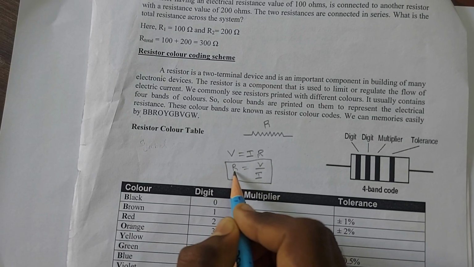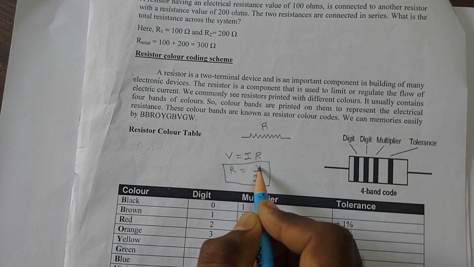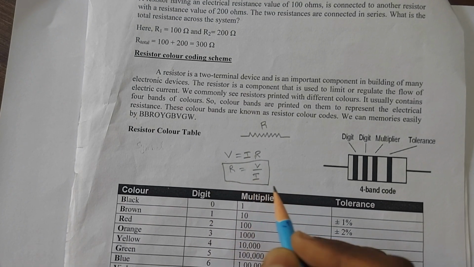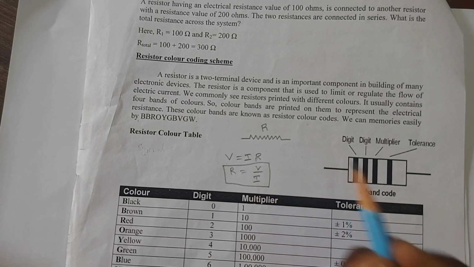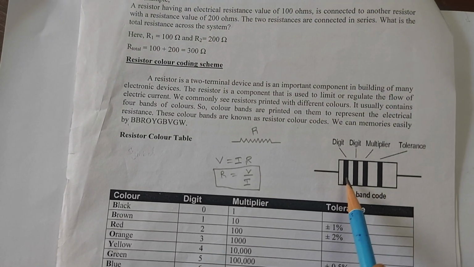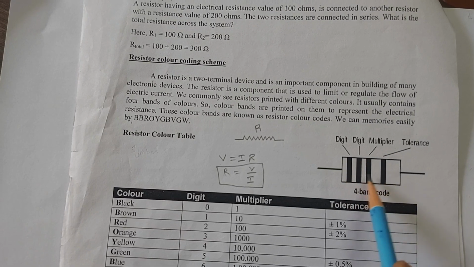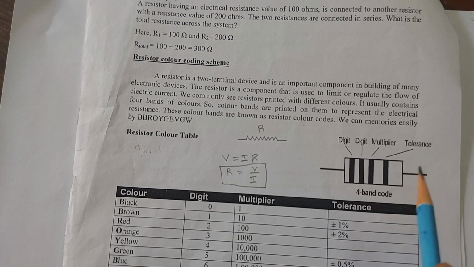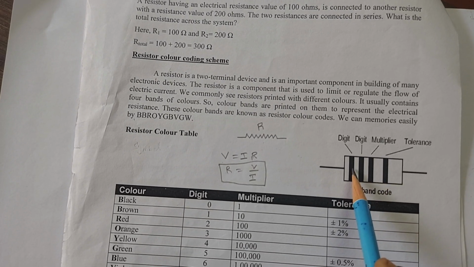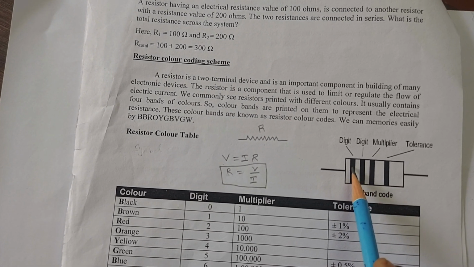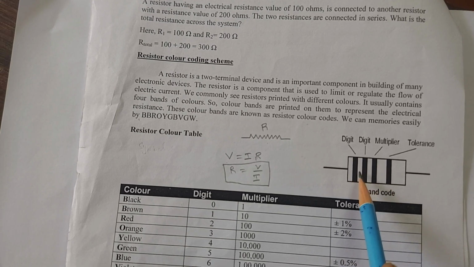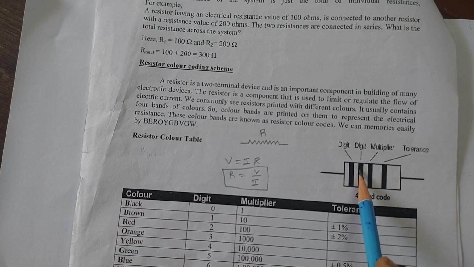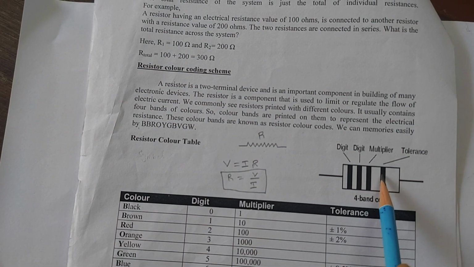So here the resistance is directly proportional to the voltage, as well as inversely proportional to the current. So this is the resistance normally drawn like this. This is the symbol, but the real resistance looks like that. So it has different colors. Each color mentioned has a different name. So this is one color, this is another color, this is another color.